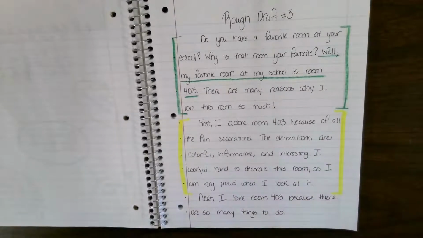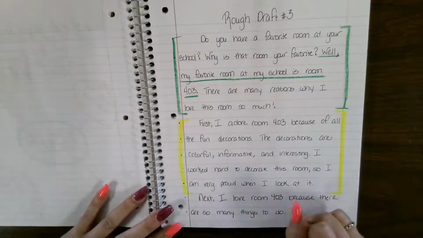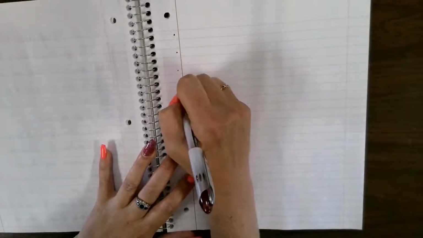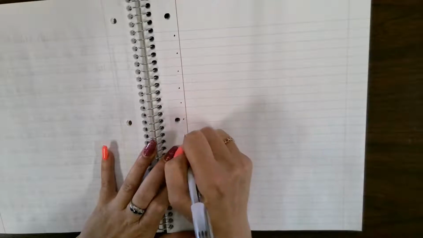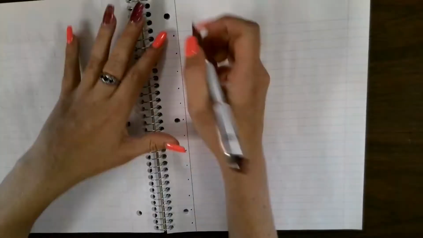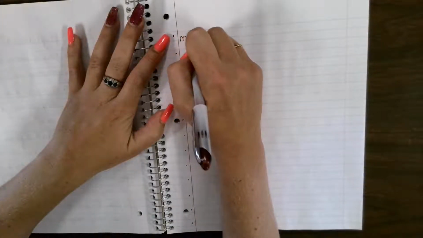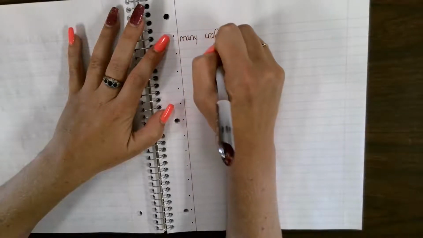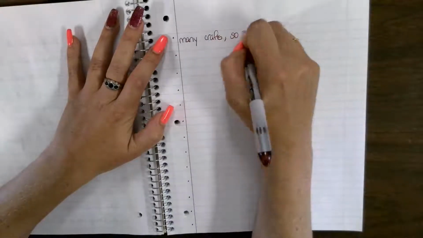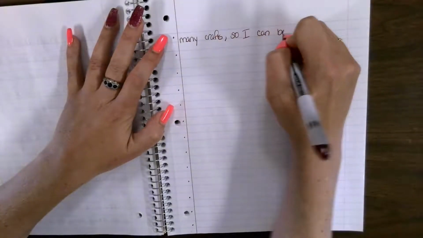Okay, next, I love room 403 because there are so many things to do. There are, and now I'm going to my next page, and I've got to put my dots on my lines real quick, just to help me remember I am skipping lines. All right, so there are many crafts, comma, so now I've got a compound sentence. I can be creative.